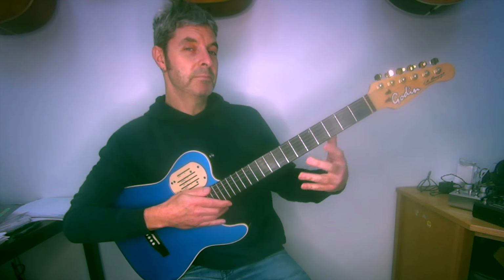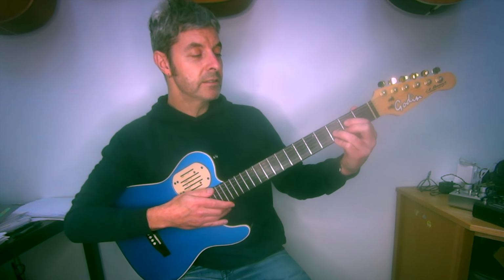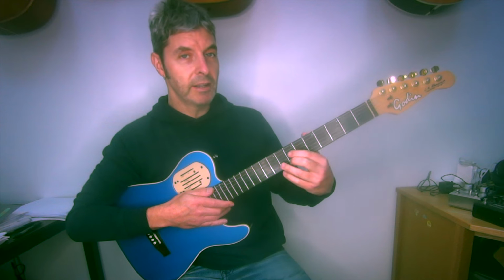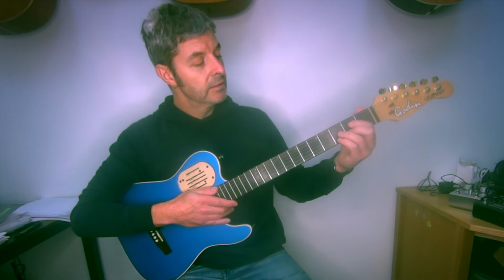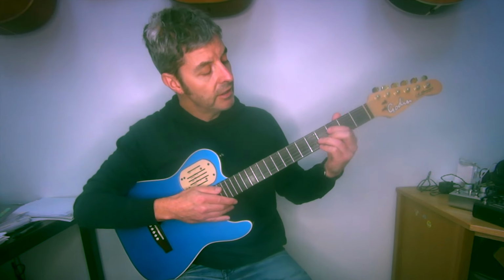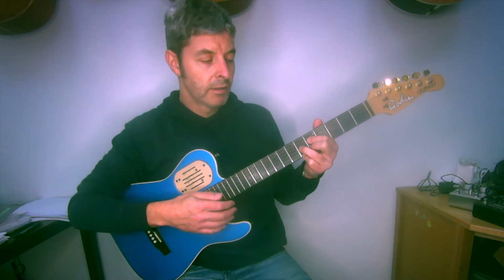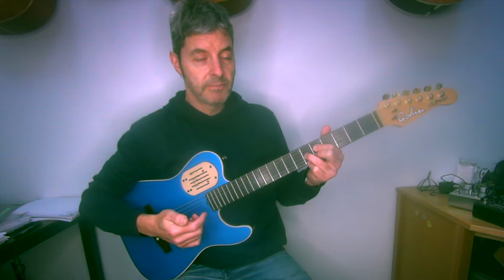Now, because of this bit of theory, just to confuse you a bit more with this, it means that anywhere on the neck where there's a G note on one of those strings, I can play that shape. So for example, I know there's a G note here on the 4th string. So if I move it like that, that note's G. So therefore this can also be G diminished.